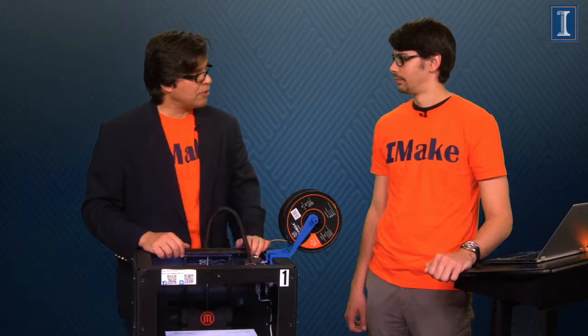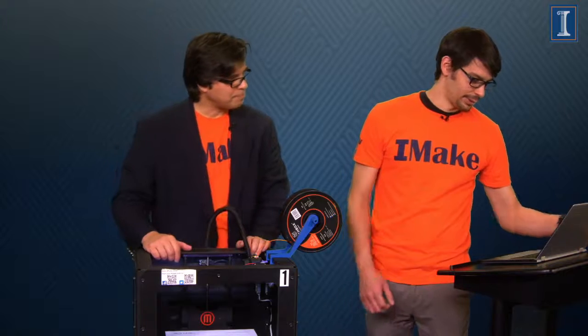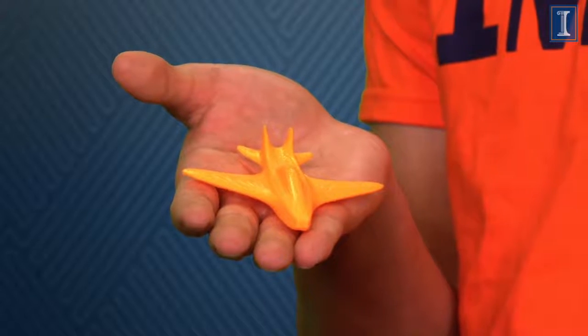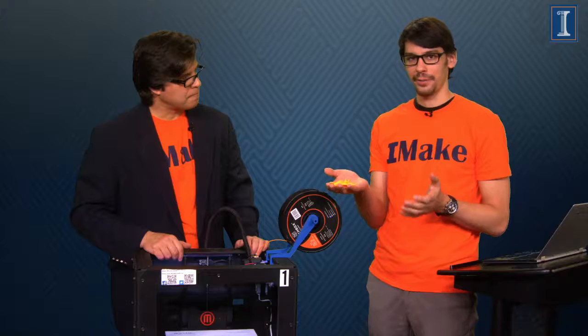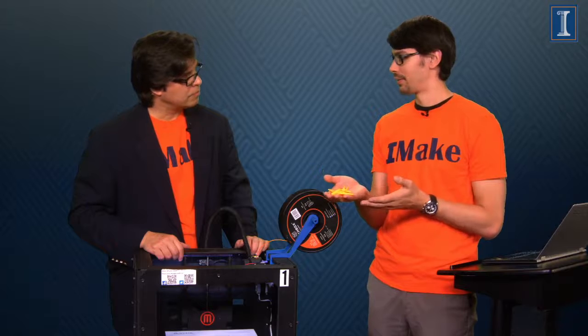So Danny, what are you going to show us how to make today? Well, today I think we will go through making a jet airplane. And the reason I chose this object is because the software Fusion 360 makes it really easy to model parts such as this. So Danny, what's the first step in this process? How do you go from an idea to an object like this?